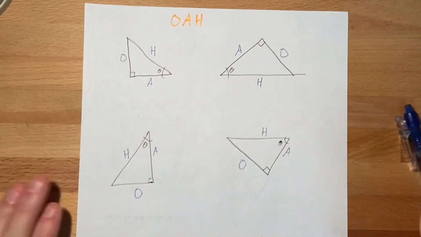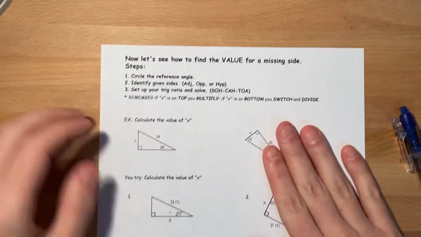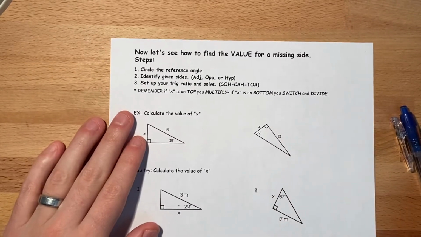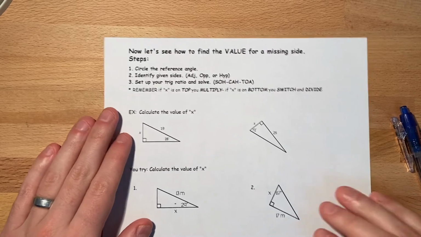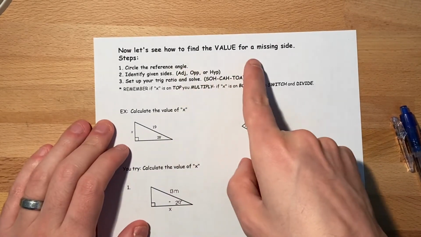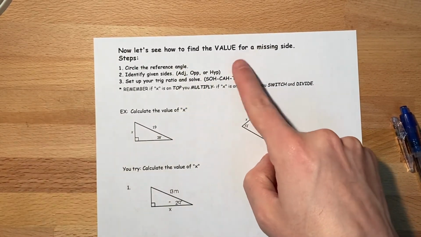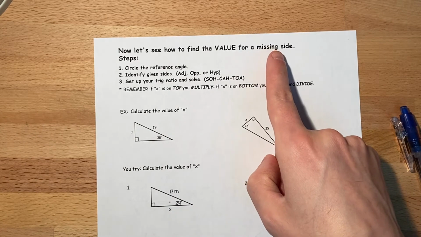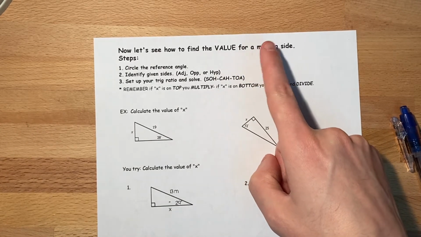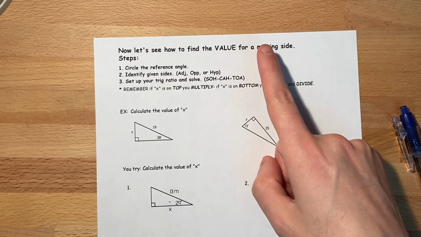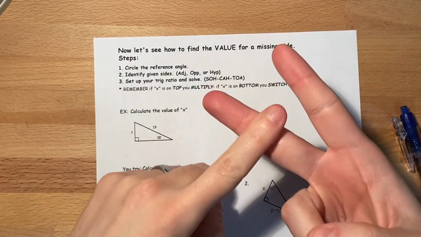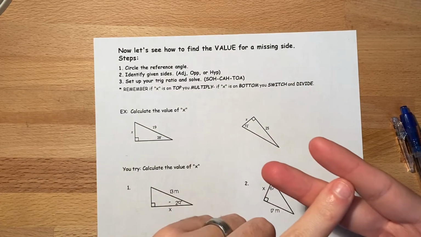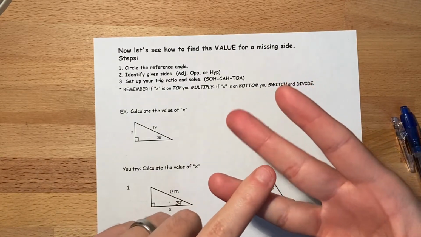Okay, that said, let's get on to the real stuff. What we're going to be doing, I'm actually combining 2 worksheets into one. We're going to be solving triangles. This says how to find the value for a missing side. I'm actually doing sides and angles today because they're the same. When you solve trig equations, you will either be looking for a side or an angle, and there's only one of 3 things that you'll ever have to do.